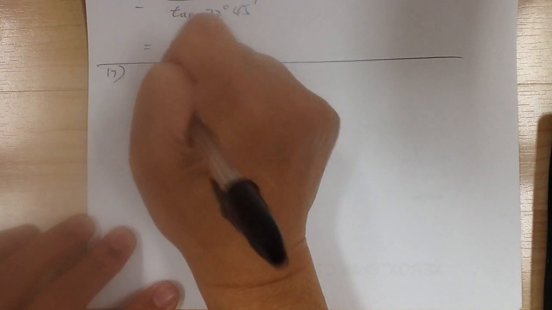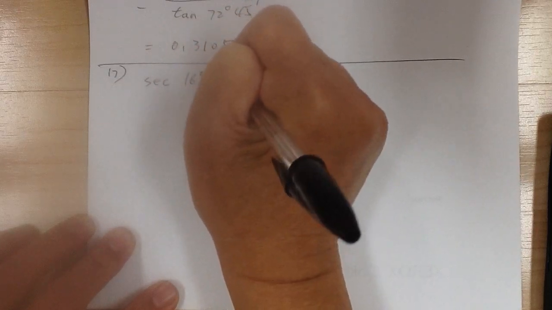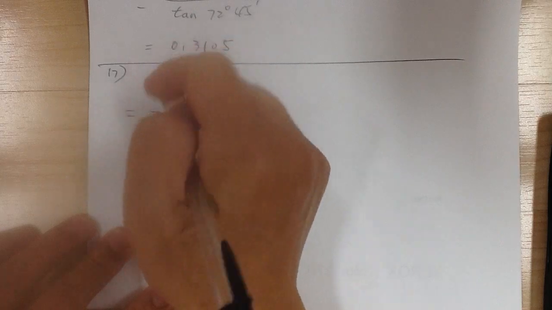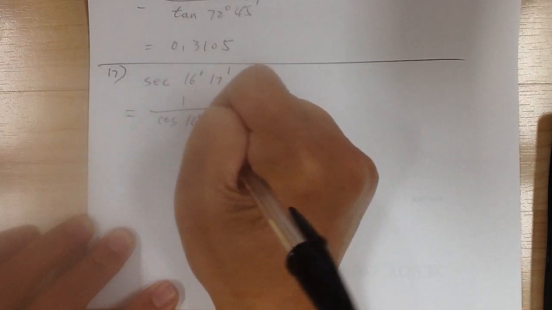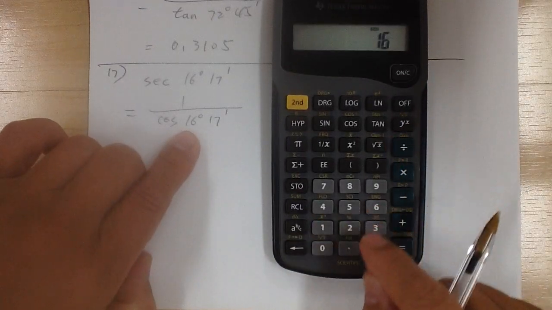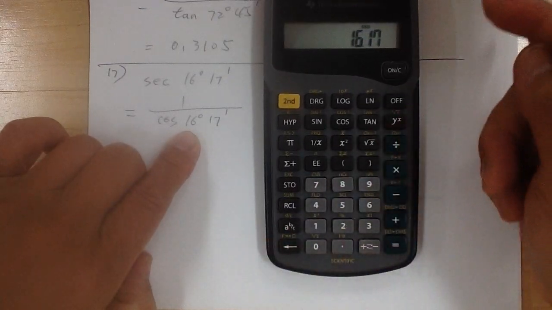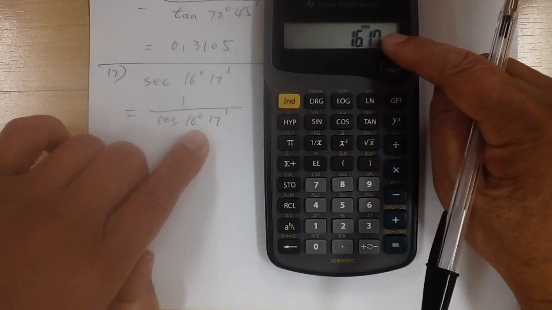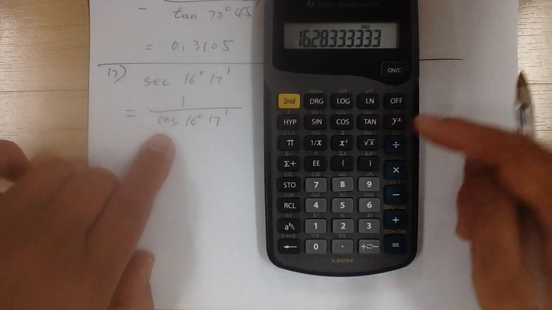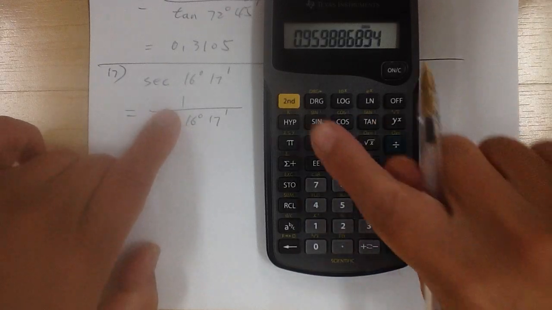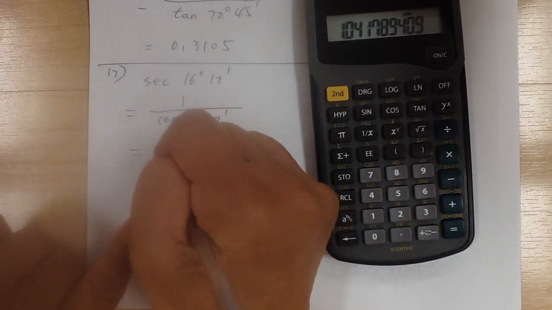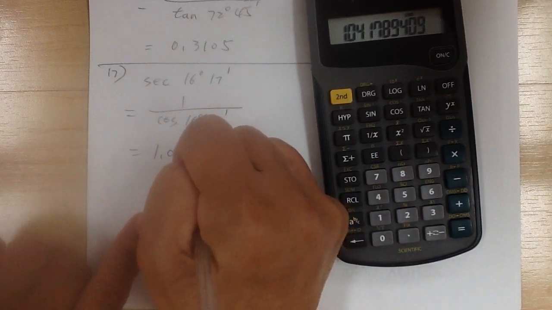Okay, I got secant of 16 degrees and 17 minutes. So again, first you have to convert. Secant is 1 over cosine. So let's go and enter that. You need to enter 16.17. Then you have to convert, so this is a DMS, so you have to convert into decimal degree first. Then you take the cosine, and then you have to flip it over, so it'll be 1 over x. So this will give you 1.048.